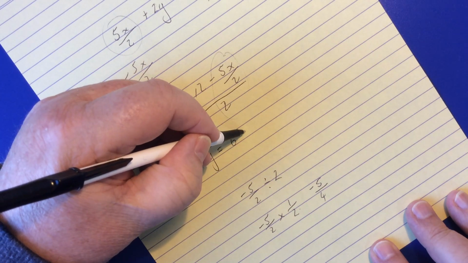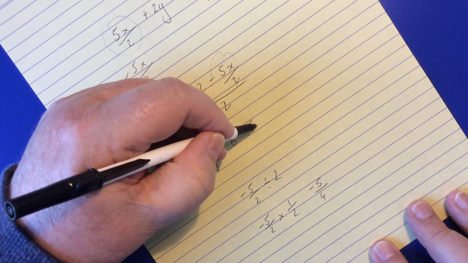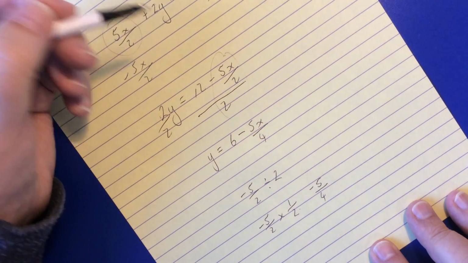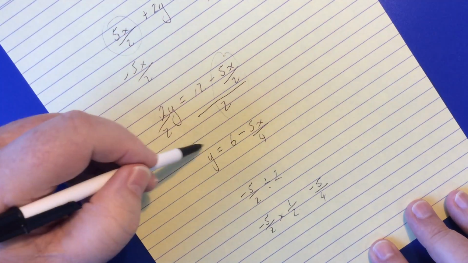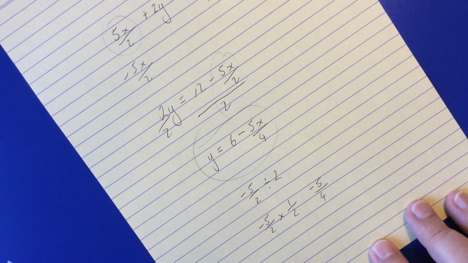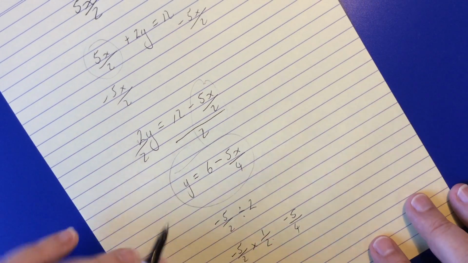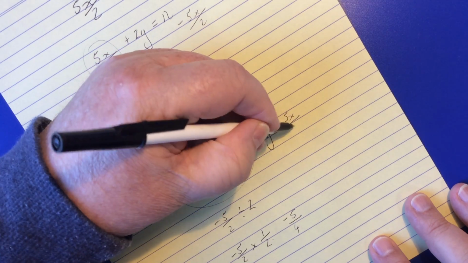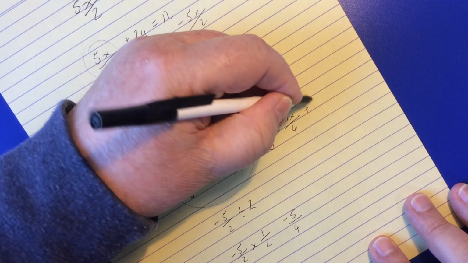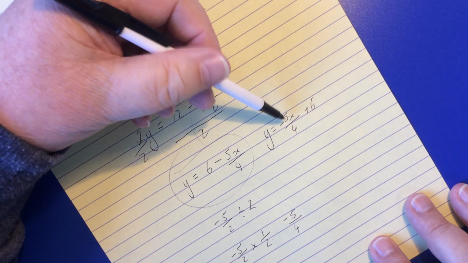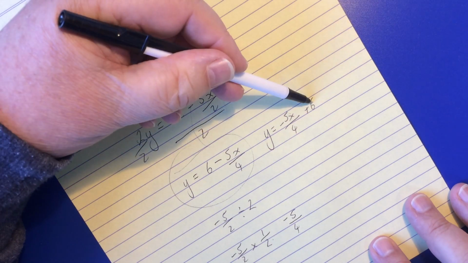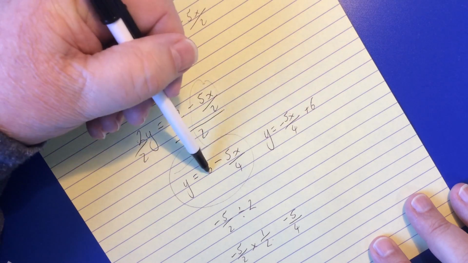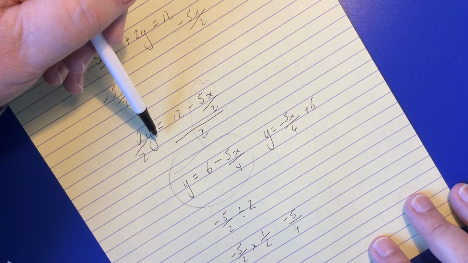So what we get up here is negative 5x over 4. And this is our equation, which again you could write as y equals negative 5x on 4 plus 6 if you wanted to. That is m, that is x, that is c. Either of these would be fine.